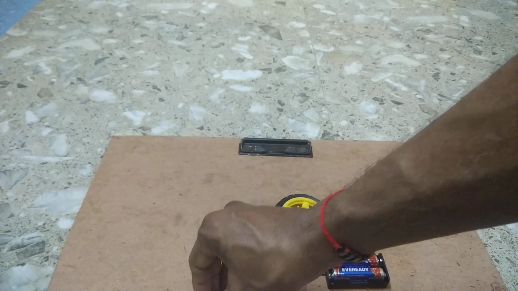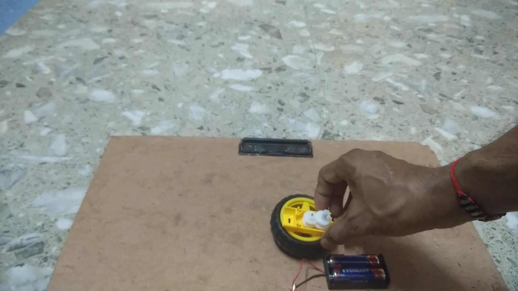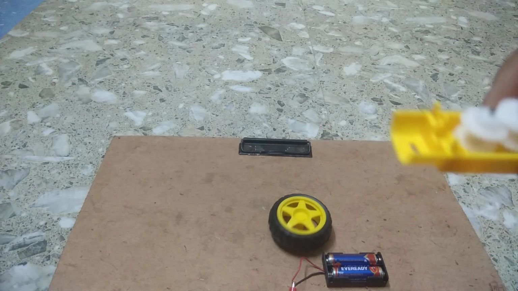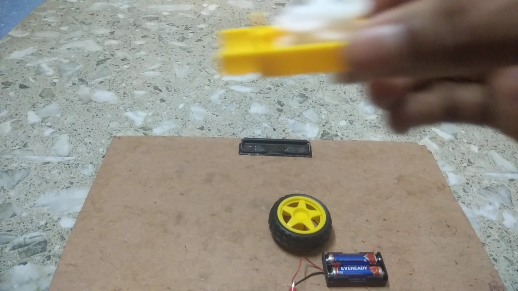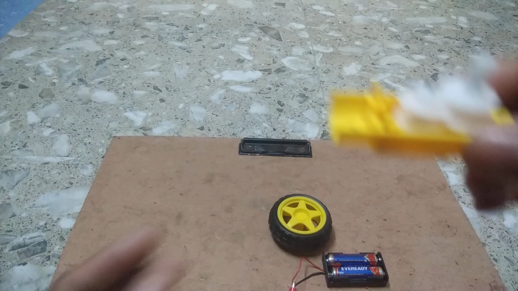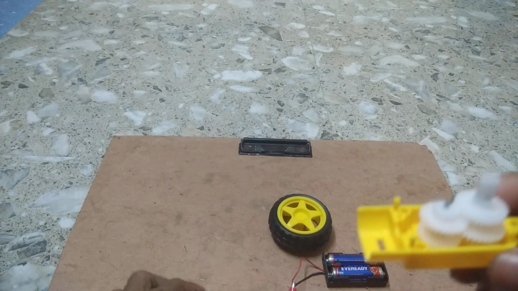motor. Now see how the gear mechanism works. You see, this is our gear mechanism, right? Now you see how it works. Here you see, if you put this motor here, you see how it works.